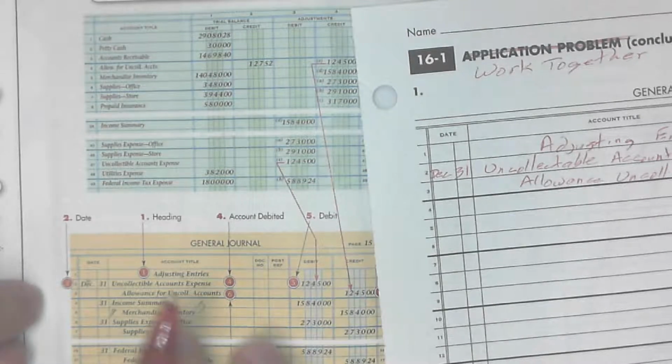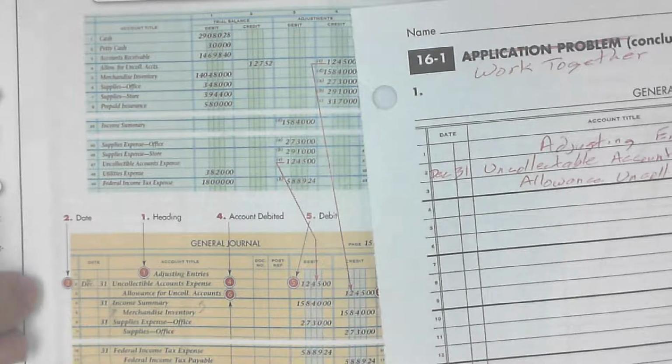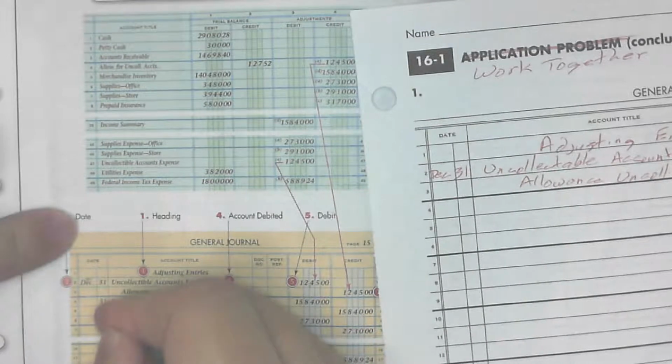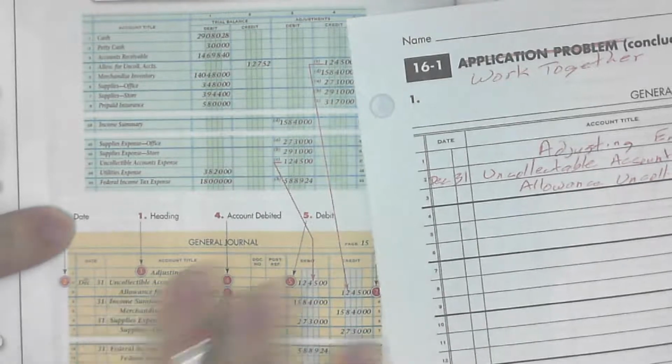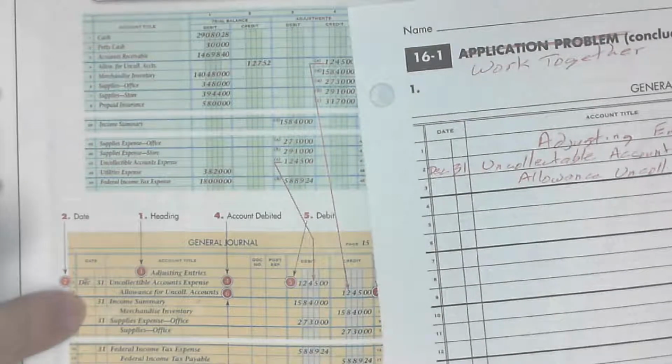Our next one down, we have income summary.